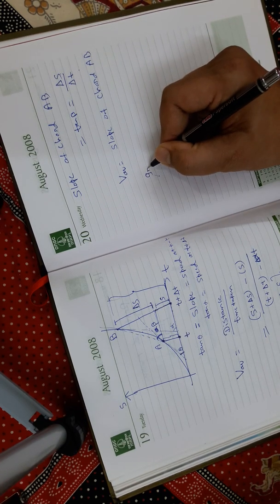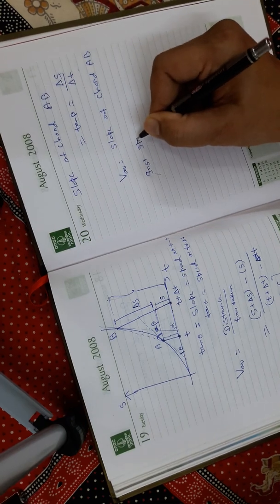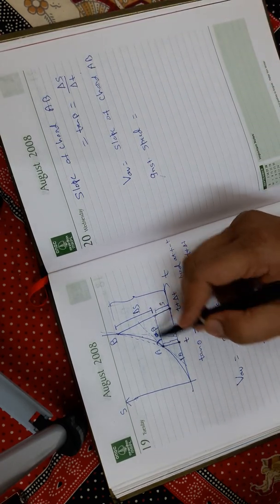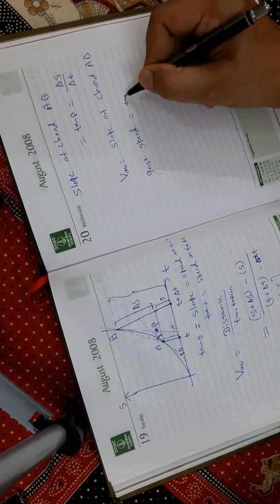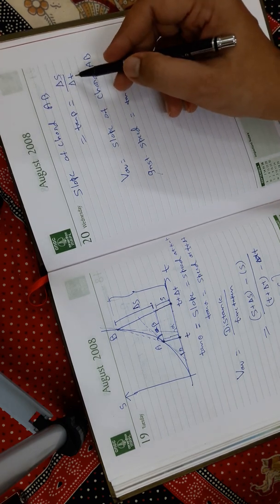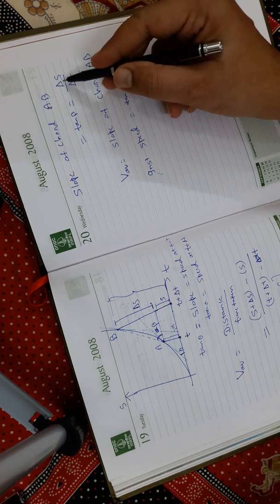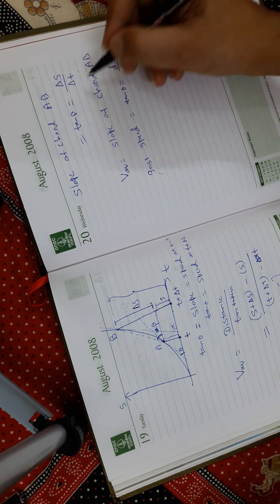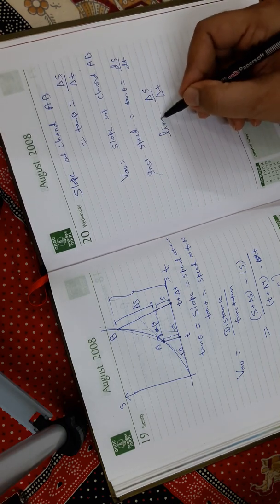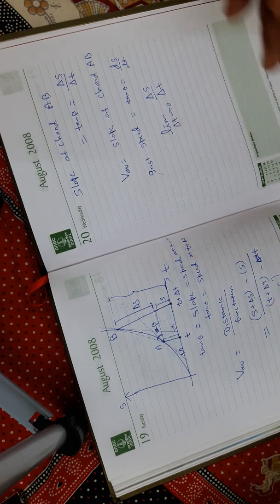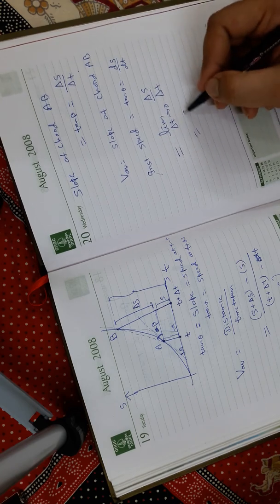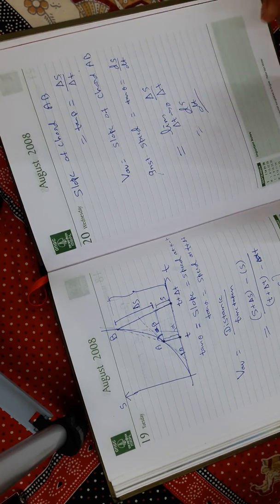So instantaneous speed equals the slope of the tangent. The slope of the tangent is tan theta, and that equals ds by dt, because delta t is almost 0 and delta s is very small. So this is the limit delta t tends to 0, which equals ds by dt.